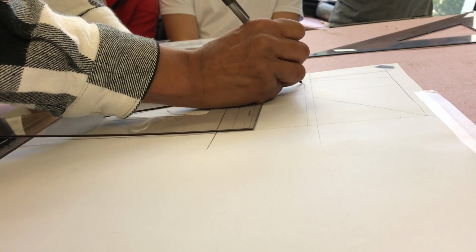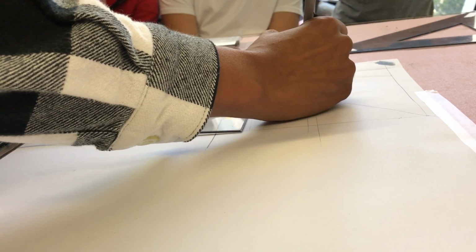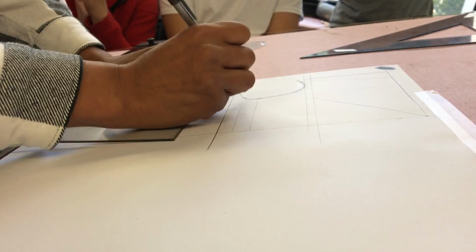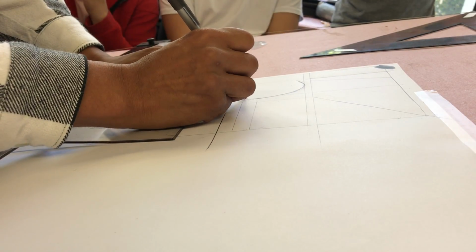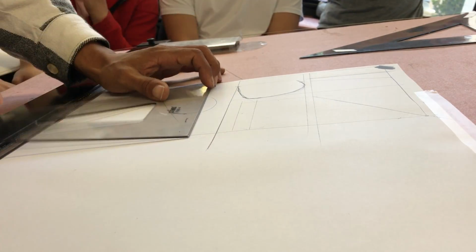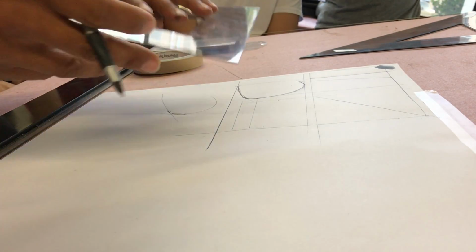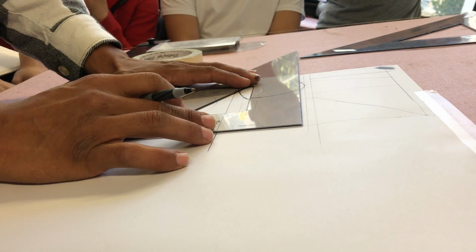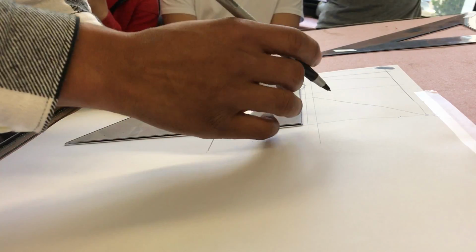So, final line. Final surface. Go ahead, bring that point over.